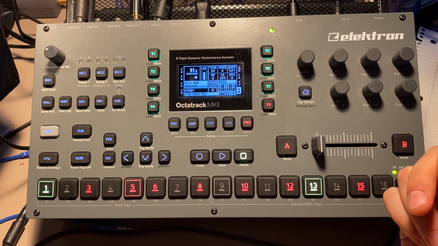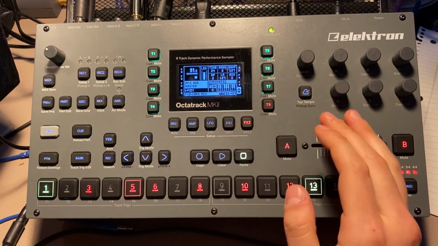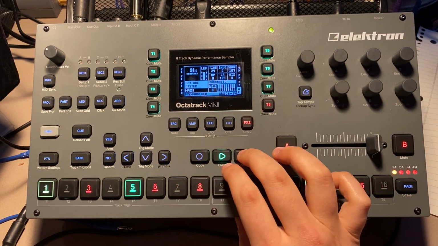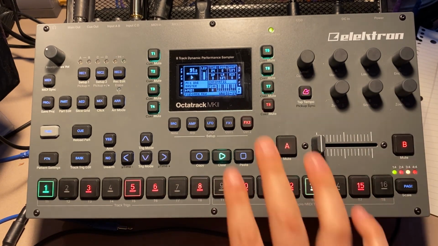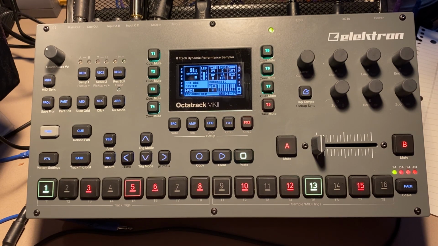And something that is common for me, I don't know if it's in the template or not. Let's listen. And see, there you go. That's what makes this thing so good.